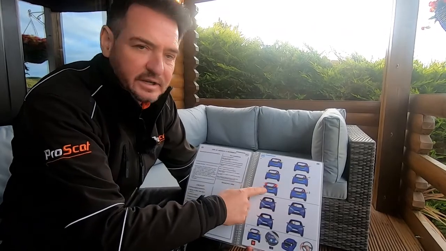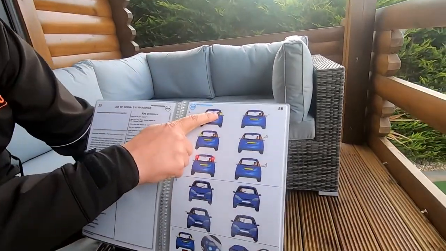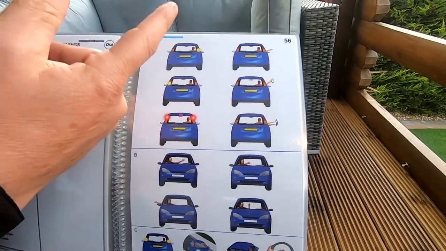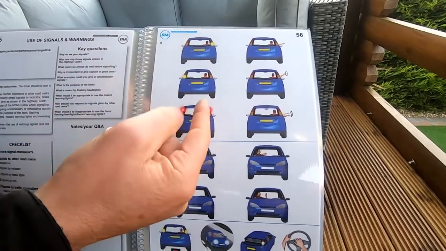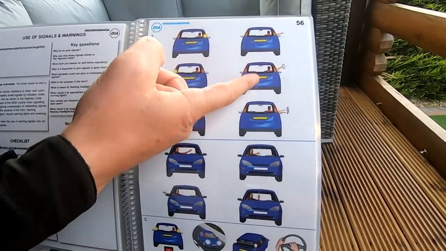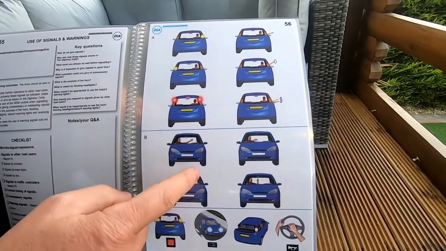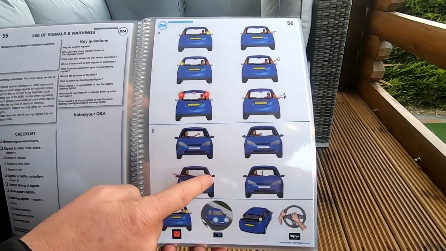If you look here, there's the car driver. We can all relate to this one. The car driver signalling right, signalling left, and of course the brake lights. Now, on a motorbike, we have exactly the same thing: right indicator, left indicator, and the brake lights. And there are the equivalent arm signals, which we don't need to know, of course, at this stage for our CBT. And here are arm signals for traffic controllers.